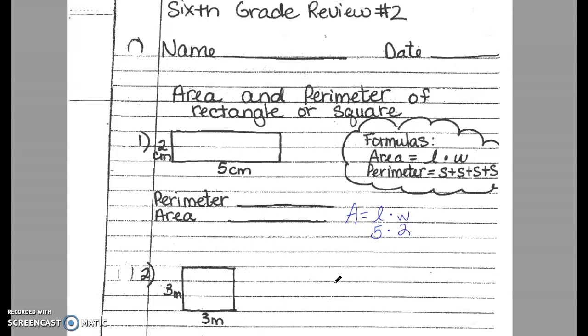Then I'm going to multiply those together, and my area equals 10, and I need a label. What is my label? Centimeters squared. And it's always going to be squared because I'm timesing a 2-dimensional object. When they become 3-dimensional later on, we're going to cube it. But until then, area is always squared.